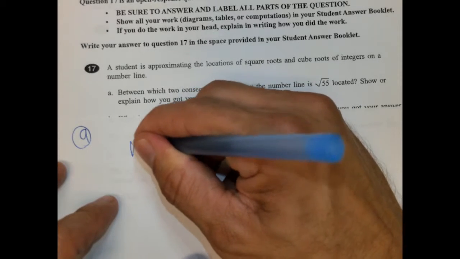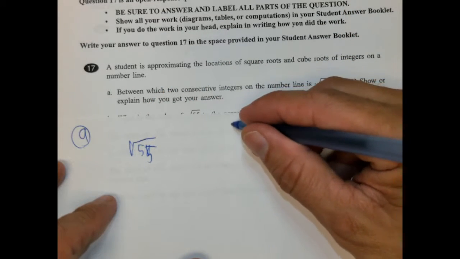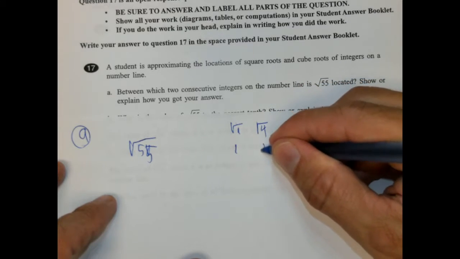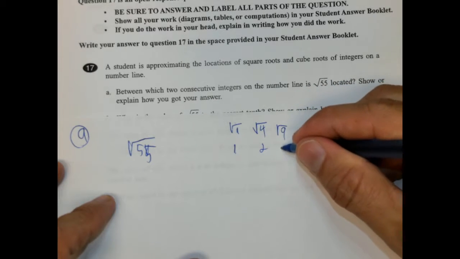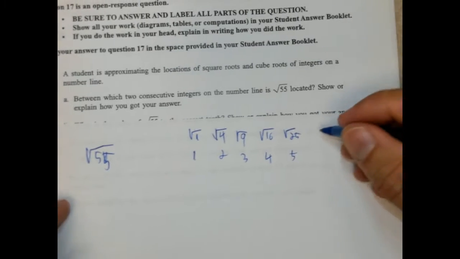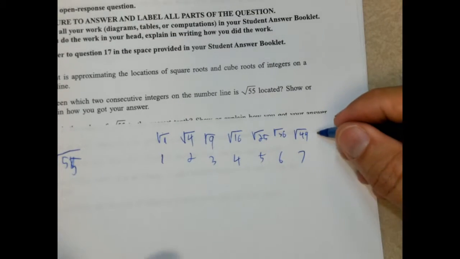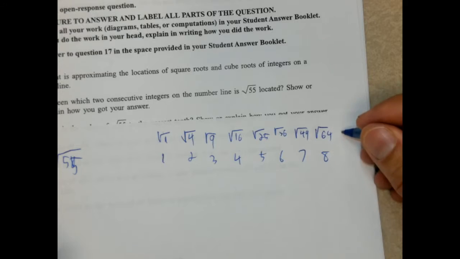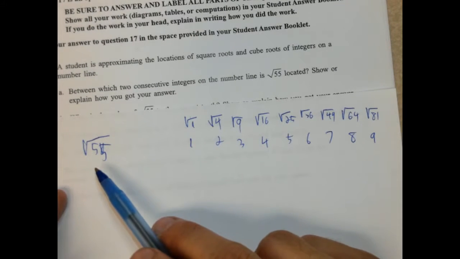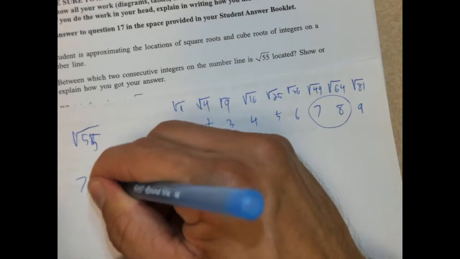So we know radical 55 is between two perfect squares, right? So it's really about knowing your perfect squares. I know the square root of 1 is 1, radical 4 is 2, radical 9 is 3, radical 16 is 4, radical 25 is 5, radical 36 is 6, radical 49 is 7, radical 64 is 8, and radical 81 is 9. You can keep going, but we don't need to, because we know radical 55 is in between these two radicals. So it's between these two integers, 7 and 8.